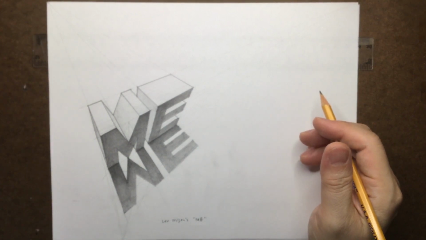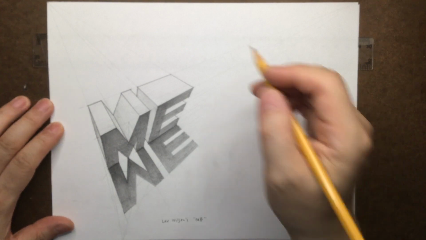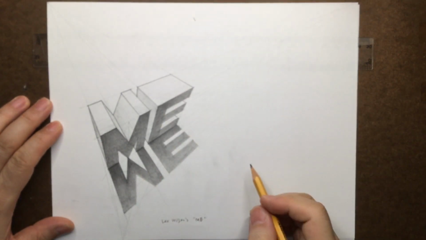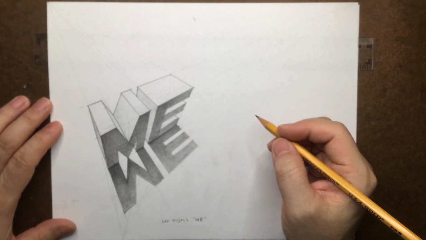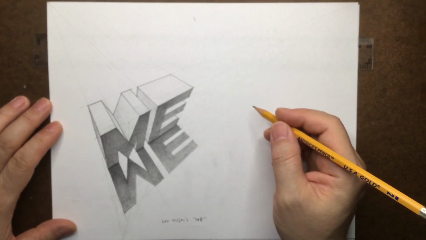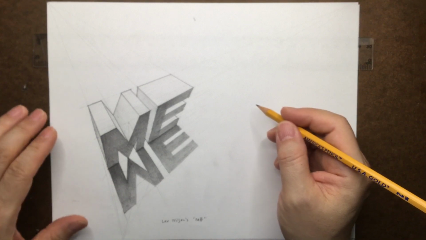Hi, today we're going to design "ME" in 3-point perspective. I'd like to thank Mr. Lex Wilson for allowing me to use his wonderful design to make this tutorial.